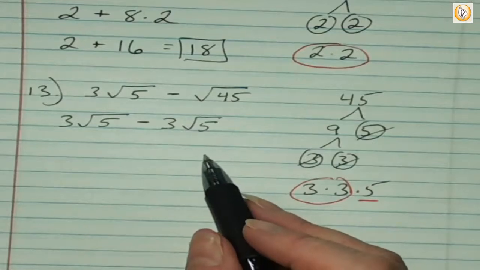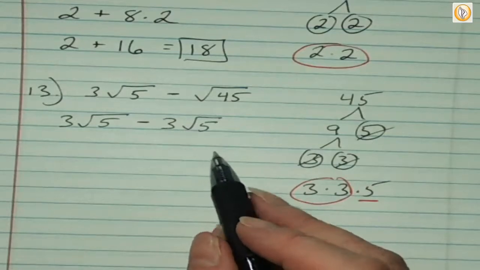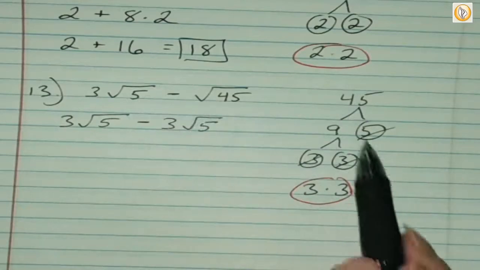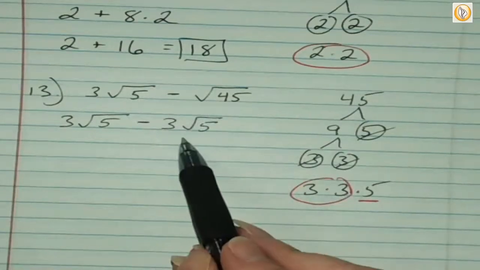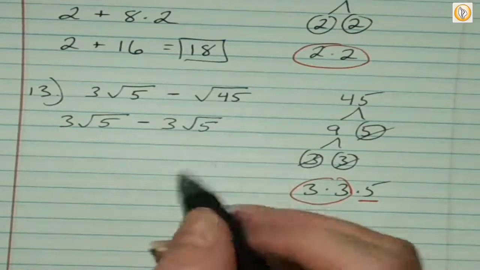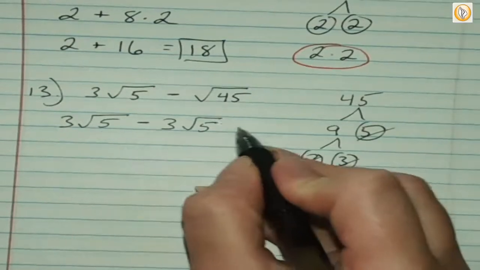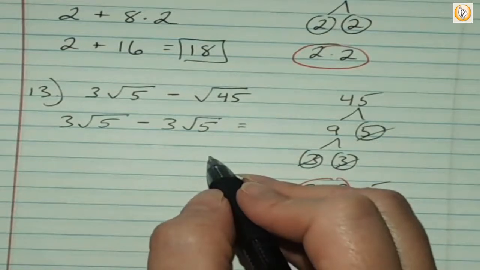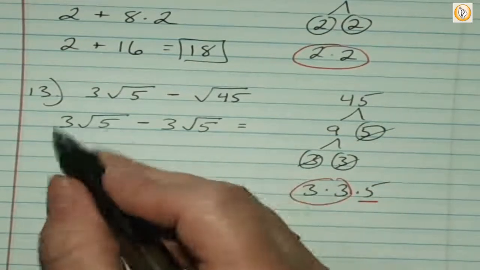Y'all see that? So there, you had one that was prime, one that wasn't. So we went ahead, simplified it. So 3 times square root of 5 minus 3 times square root of 5 gives you what? Square root of 5? Nope. Just square root of 5? Nope. This is a whole term.